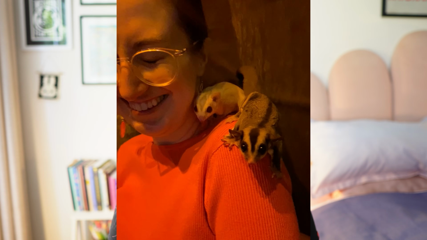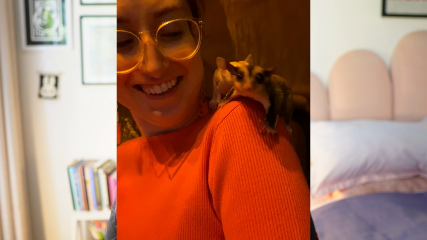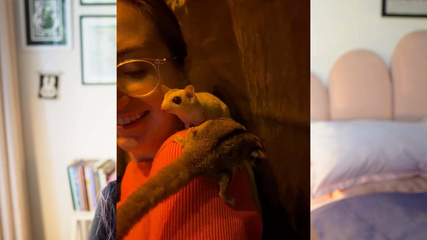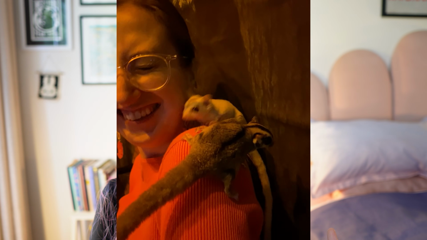Also, I went to a sugar glider and bush baby cafe in Kurashiki last year in Japan, and I was wearing these earrings, and the sugar gliders were like trying to eat it and grabbing onto it. I'll put a clip in here because I think it was so cute.